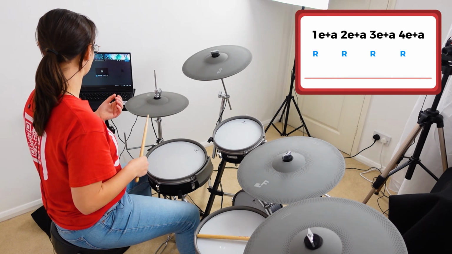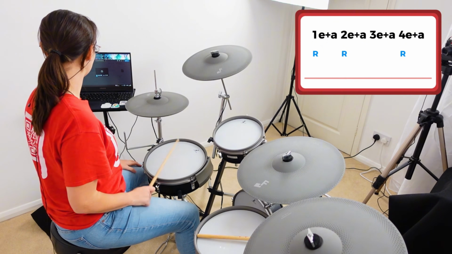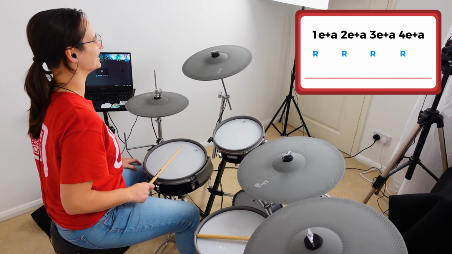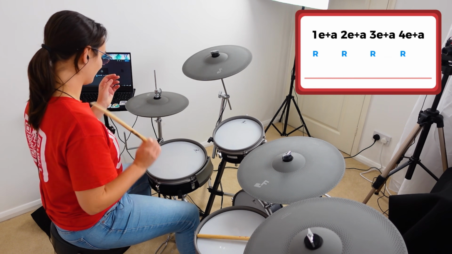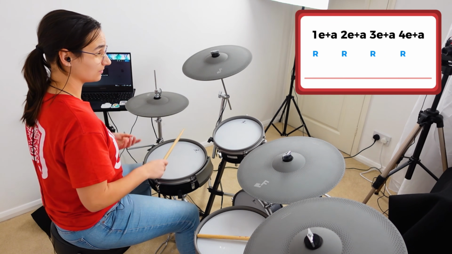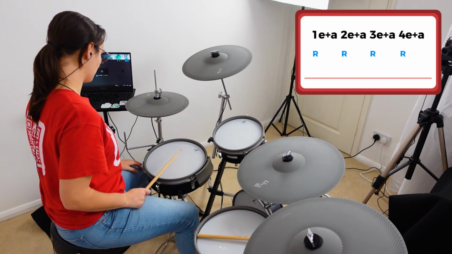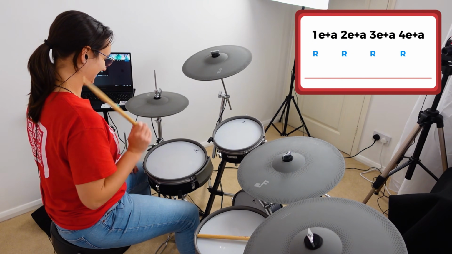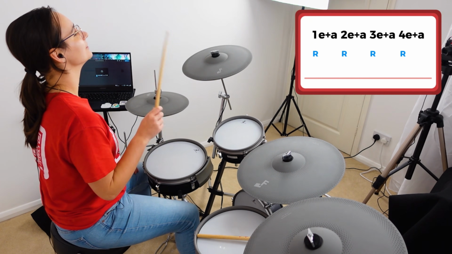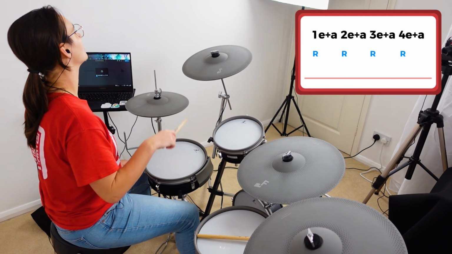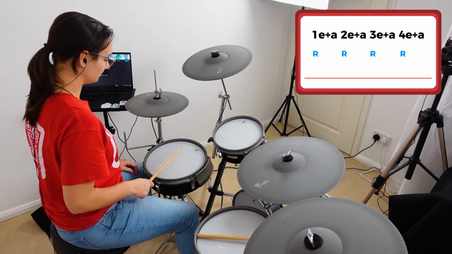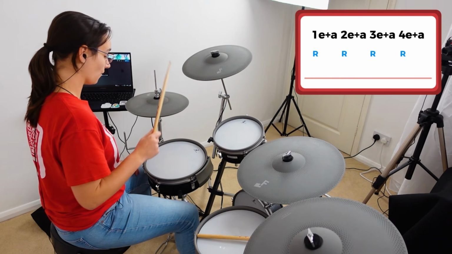1, 2, 3 and 4. That's a lot. I think we have another one for this. 1, 2, 3, 4. Might be a bit easier now because we're up to a more medium tempo. 1, 2, 3, 4. Awesome. This might be the last one. I think so. 1, 2, 3, 4. Don't rush. Great stuff. Okay, well done on completing today's exercise.